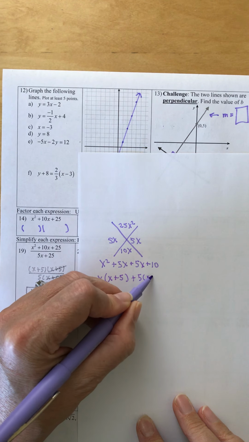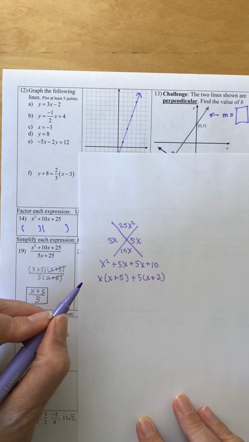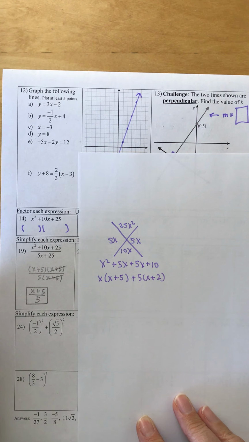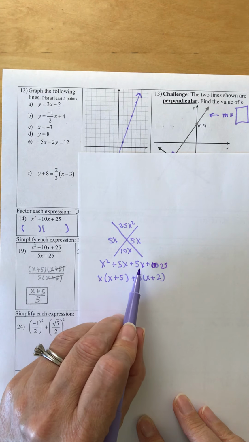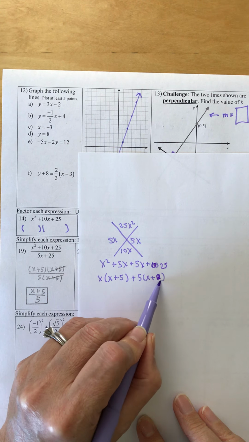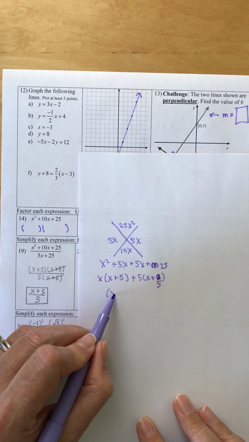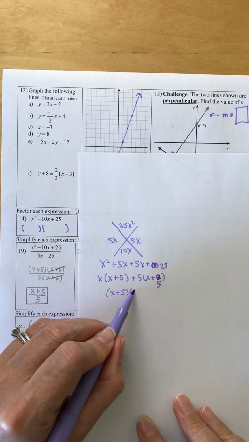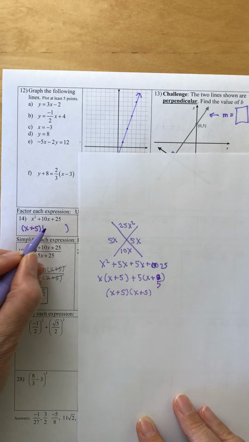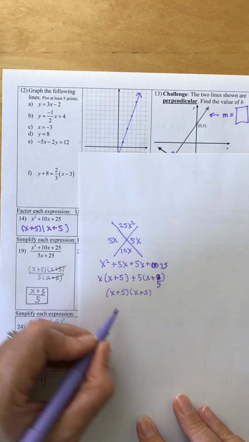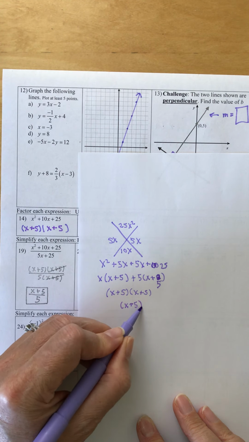Taking out the greatest common factor here. What did I mess up? Oh, this is supposed to be a 25. So 5, and then this will be a 5. And so the factors are x plus 5 and x plus 5, and you could have written that as x plus 5 squared if you prefer. That would be fine.